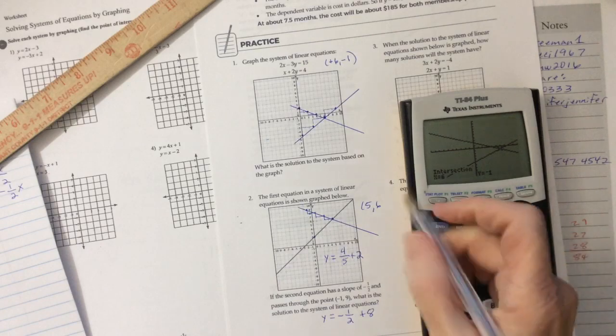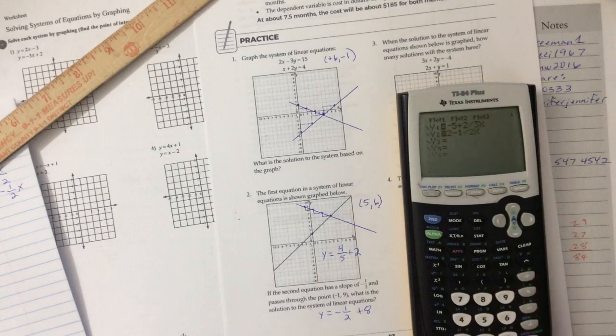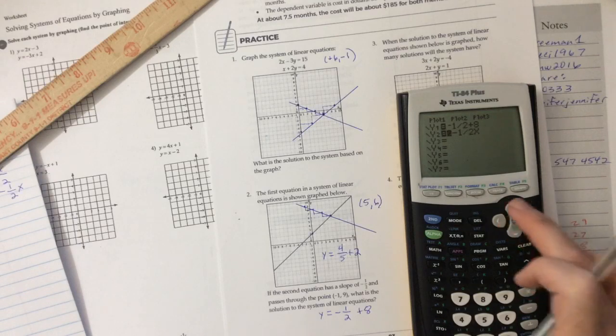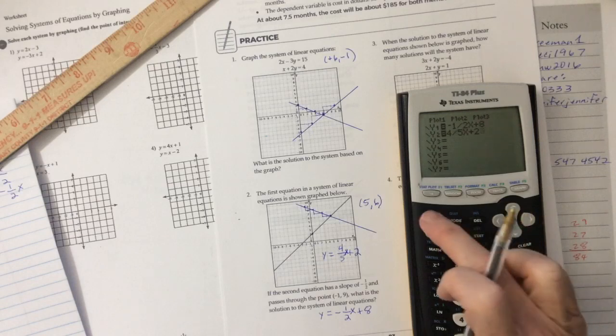So we can put it in the calculator as so. We can hit y equals, we can put negative 1 divided by 2x plus 8. Enter. Whoops, let me go back up. Negative 1 divided by 2x, I didn't put the x's on here. Plus 8. Enter. And then we have 4 divided by 5x plus 2. Hit second.